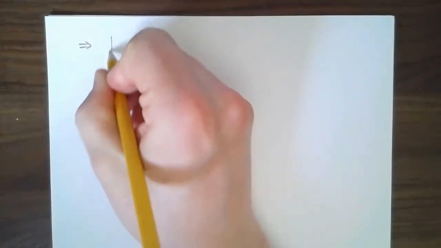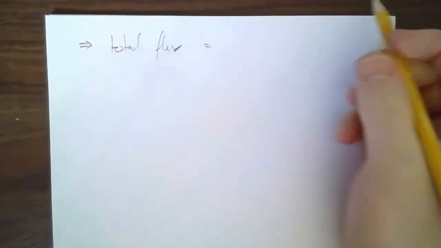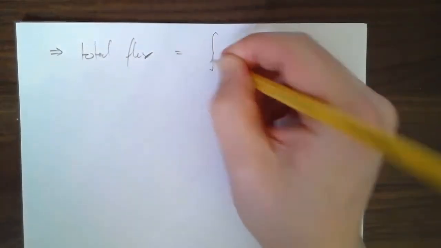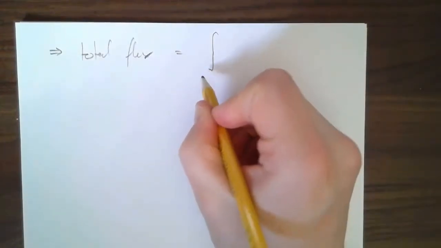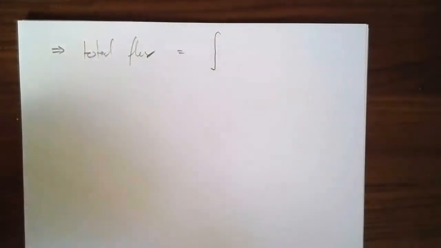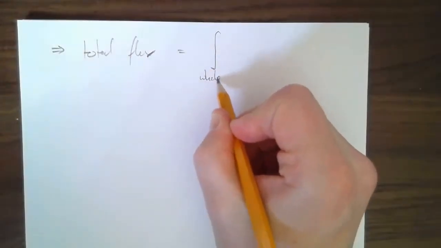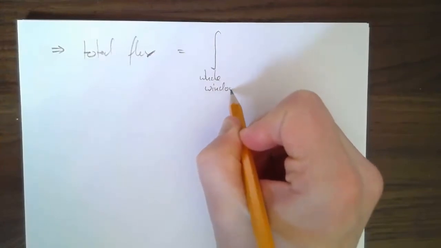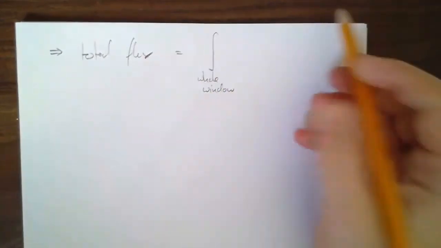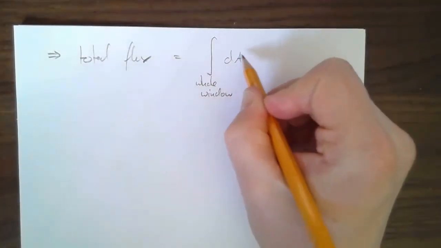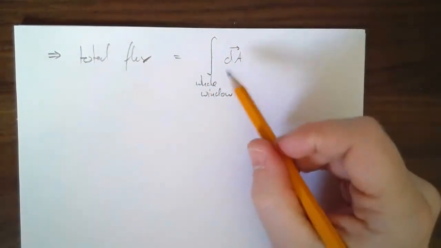And so what we find is the total flux is equal to the sum, right? We're going to sum up over the whole window of dA, and I'm going to turn my delta into a d because I'm imagining going to the infinitesimally small.